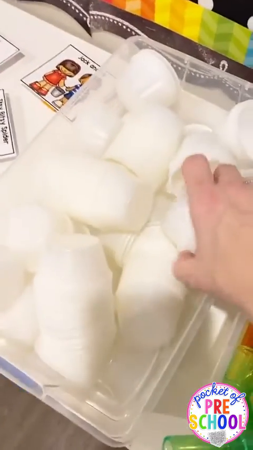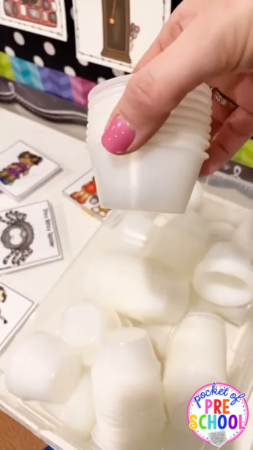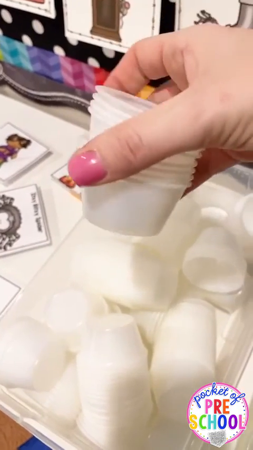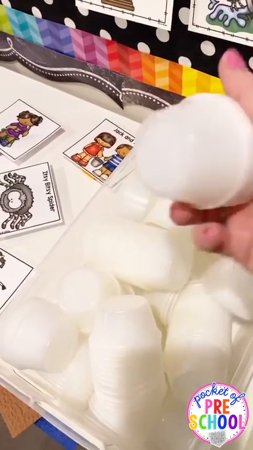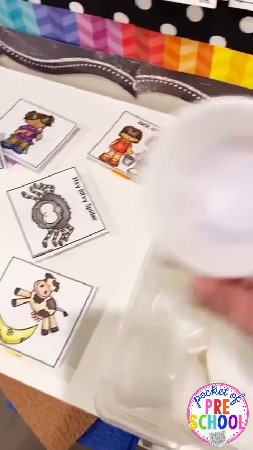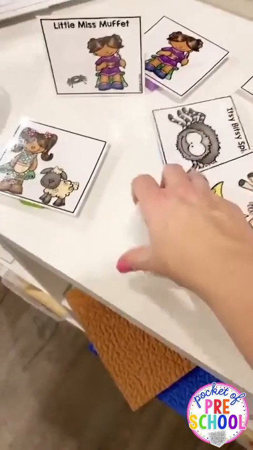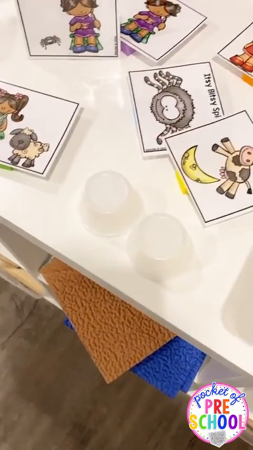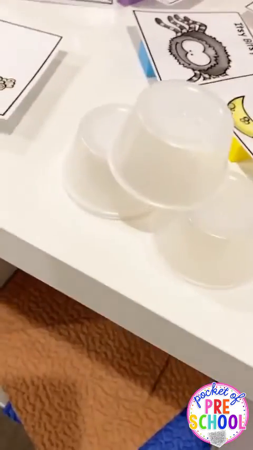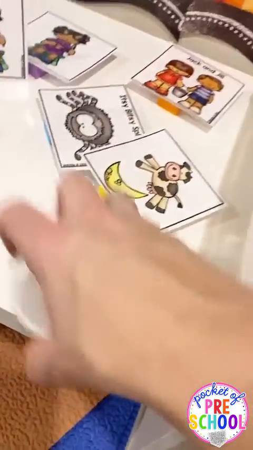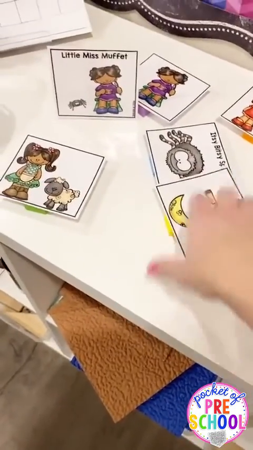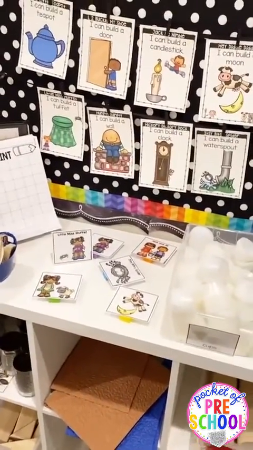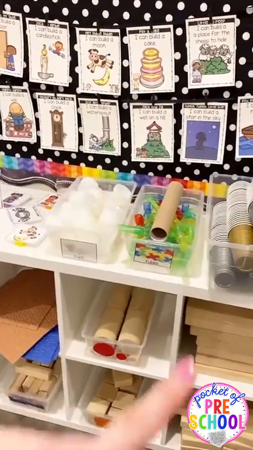And then these are some of those serving cups from the cafeteria. These are fun, and these are really stable to build with because the mouth is really wide. So just ask your cafeteria if you can borrow them, or I'm sure you can grab them at the dollar store. So yeah, that is a really fun STEM challenge. And I think the character cards will get them really excited about building all the different things.